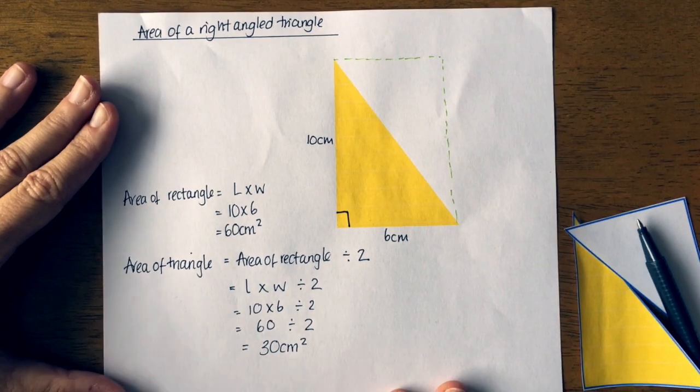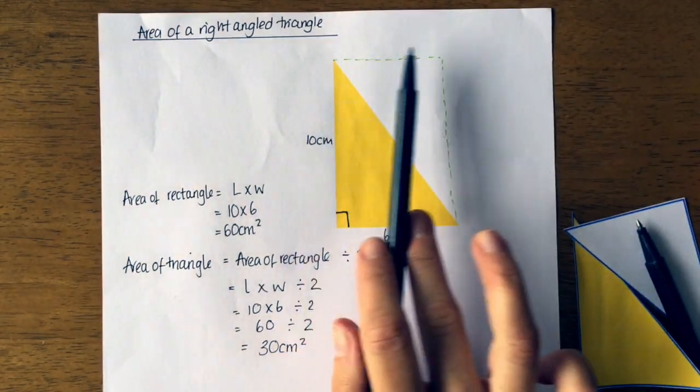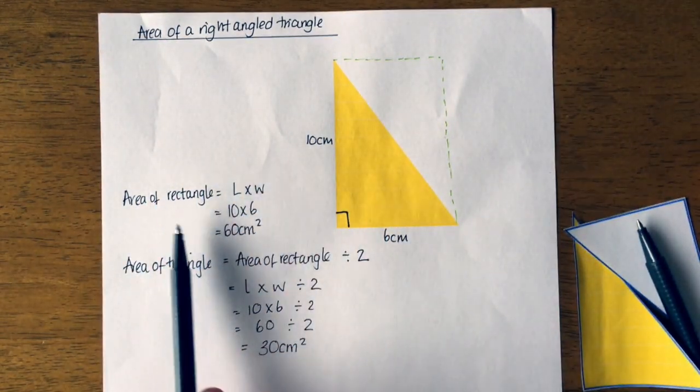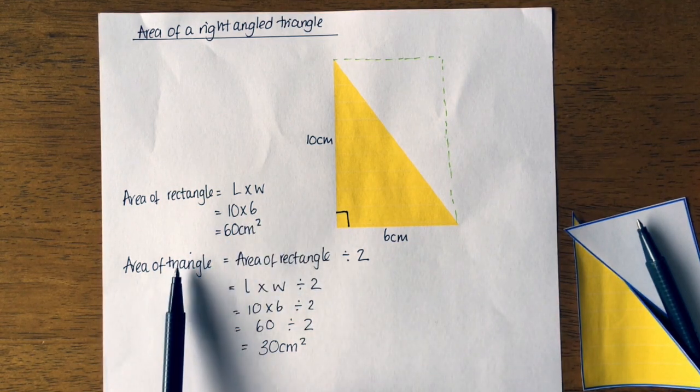So that's all you need to do on these questions. Imagine that it's a full rectangle. You can work that out first if it helps you. And then the area of the triangle is half of the rectangle.